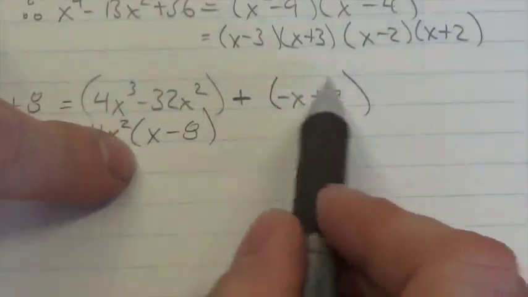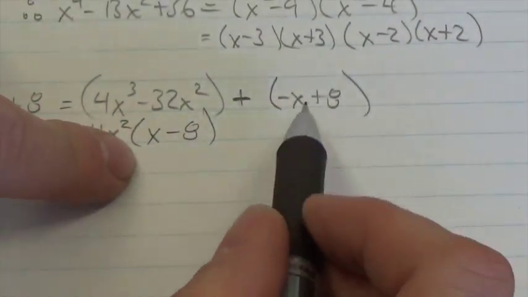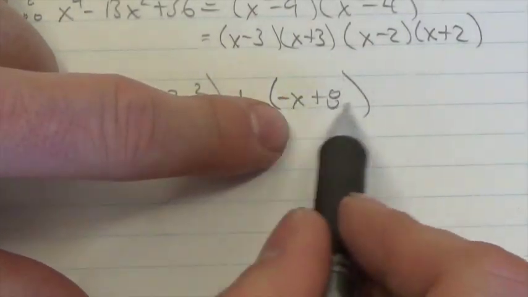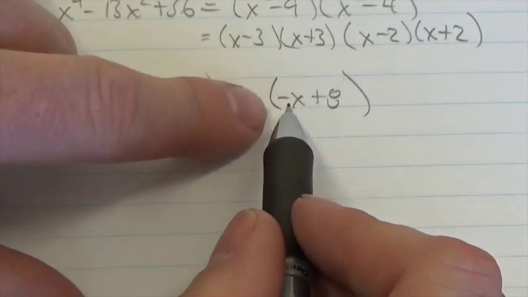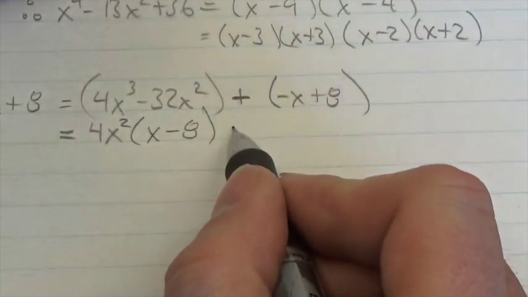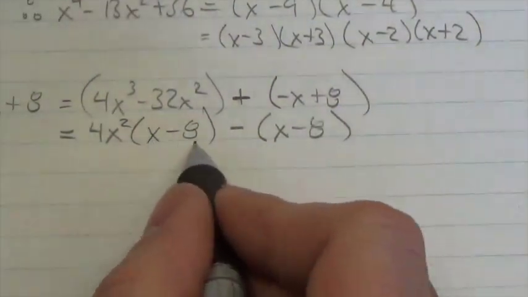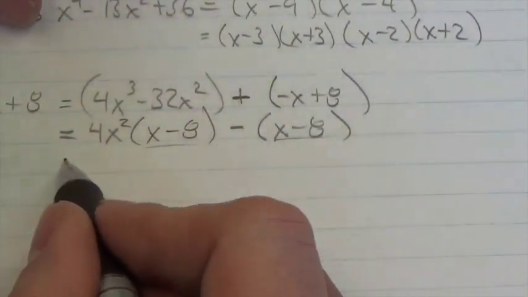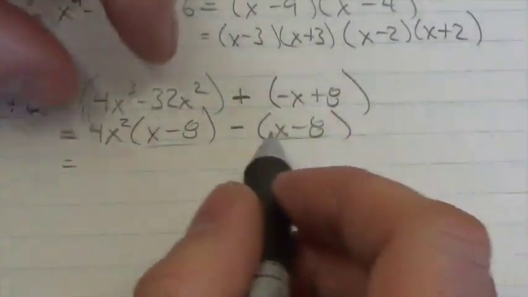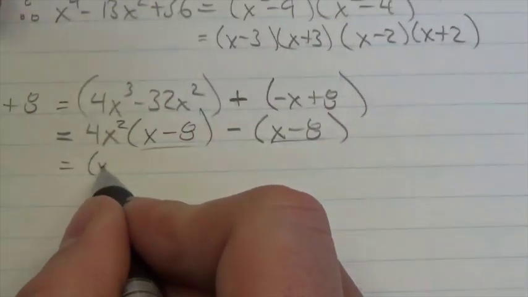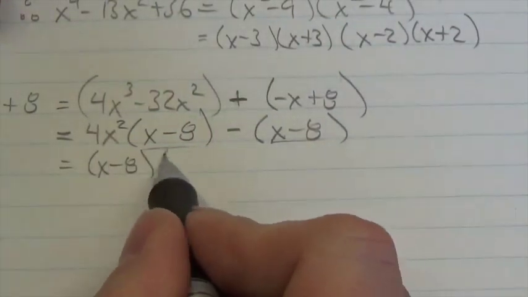Now, I really want this to end up looking like this when I'm done. This binomial here doesn't look right though. The signs are wrong. So I can actually pull a negative out of that and make that x minus 8. Fantastic. Now I've got this binomial factor that's common to both, so I can factor that out. So the x minus 8 comes out.